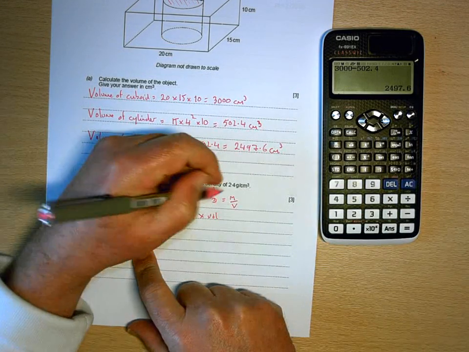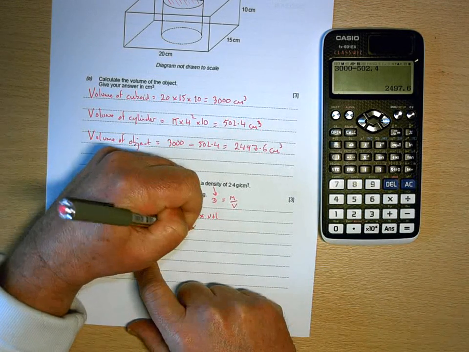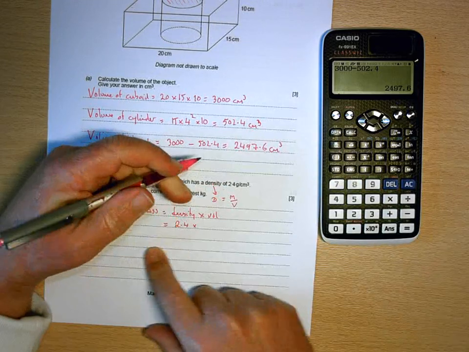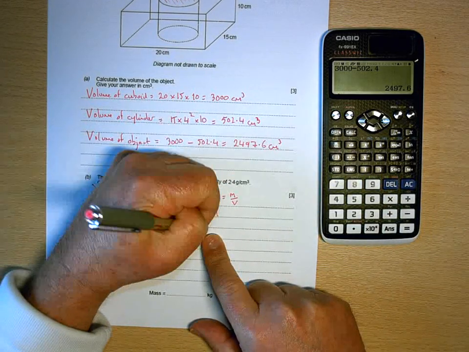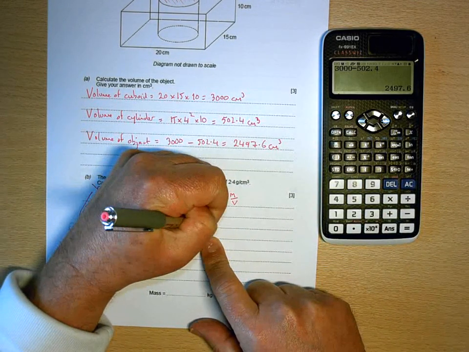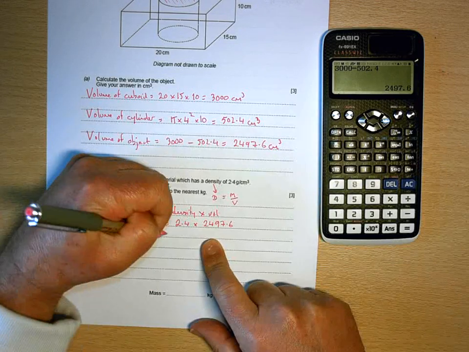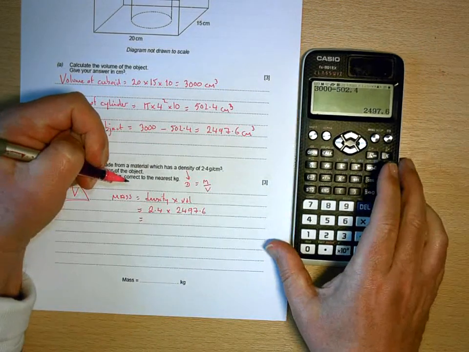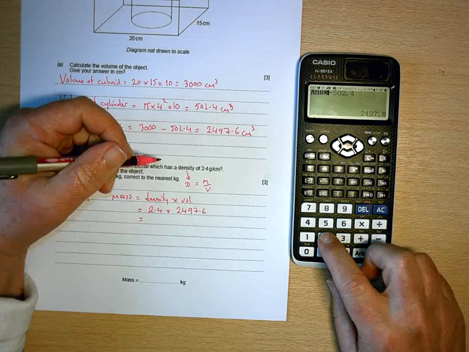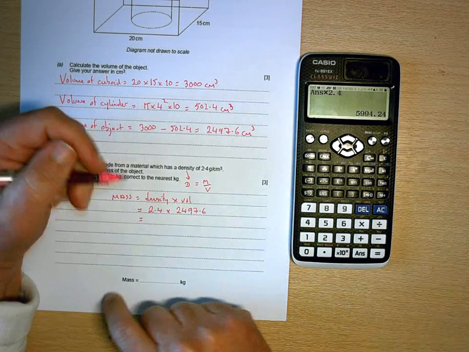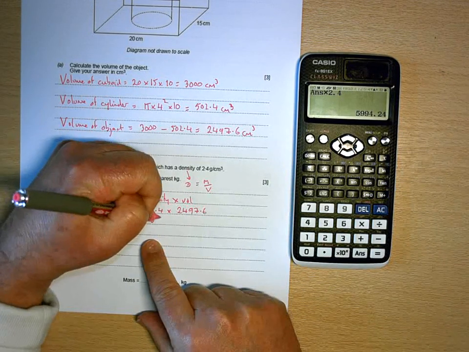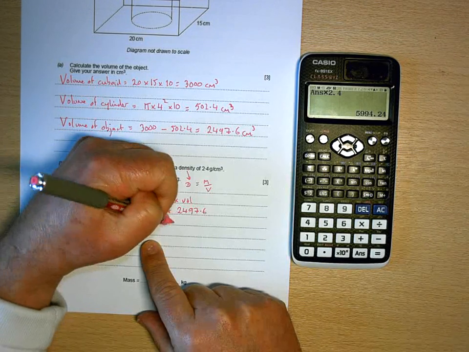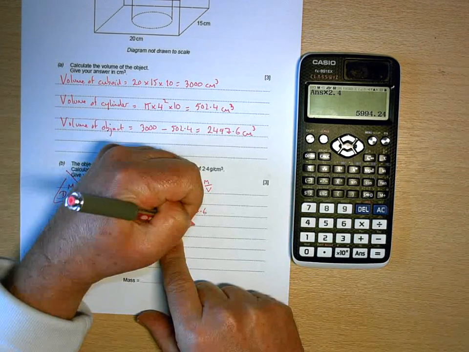Density is 2.4 grams multiplied by 2497.6. So I'm going to multiply that by 2.4 equals 5994.24 grams.